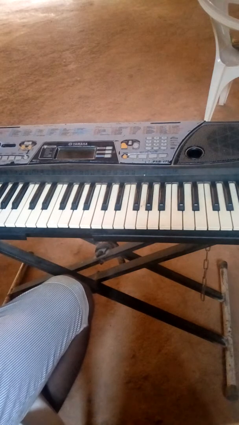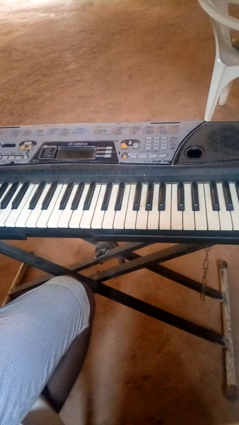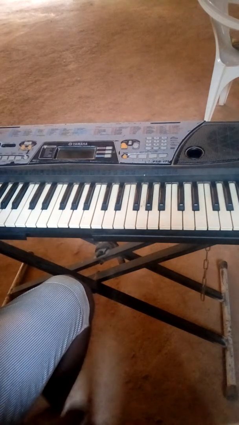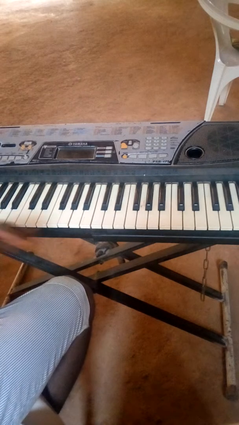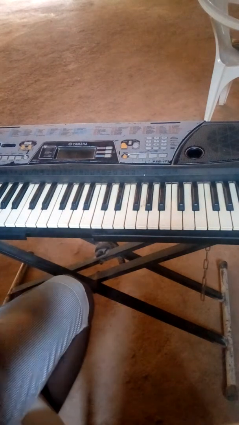Last lesson we talked about tips before starting off piano lessons online. I believe we have got the tips well. Now today we are going to be looking at the numbering and the naming of the keyboard keys.